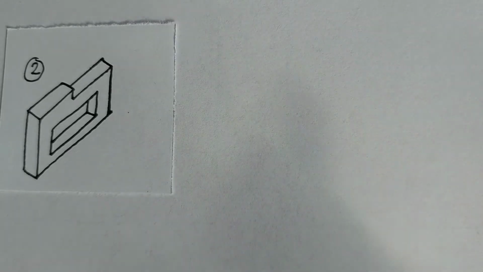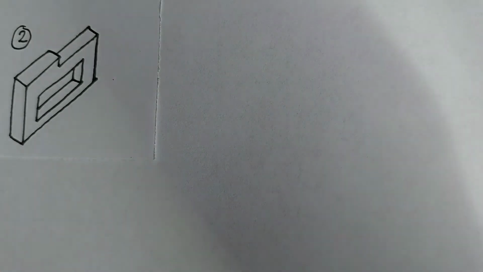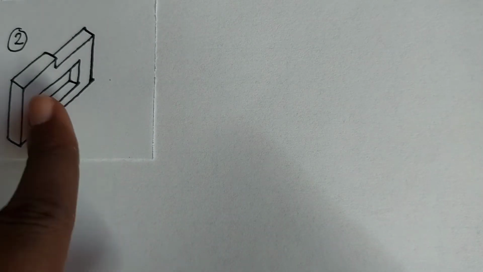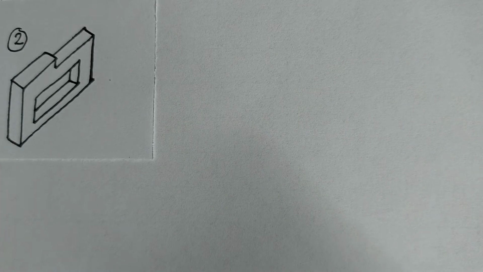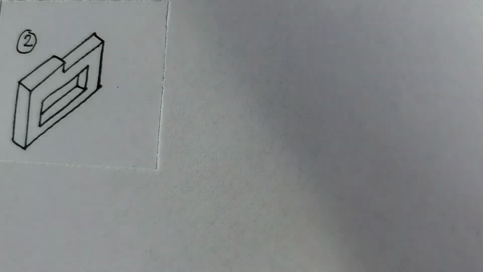Now, with this second example here, number 2, we can see that there's a figure here. This figure has 3 sides or 3 planes. It has the right plane that is here. It also has the left plane that is here. And once we look down at the figure, we can see the top.